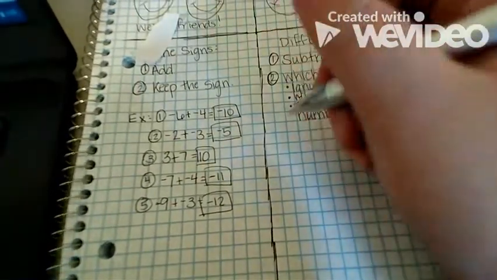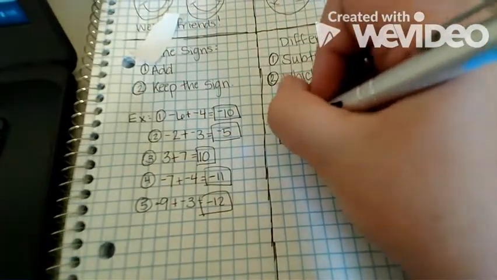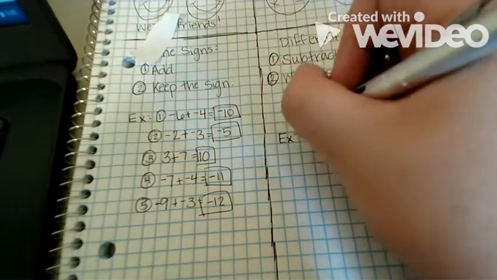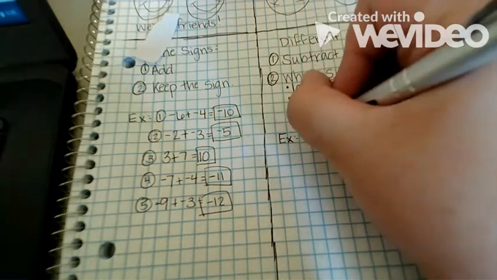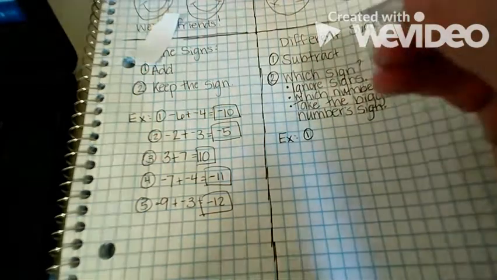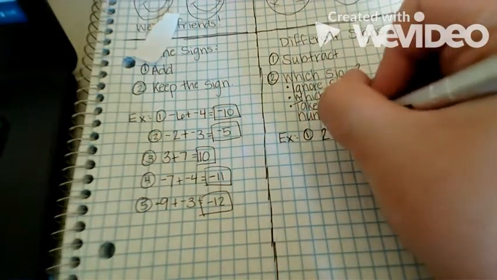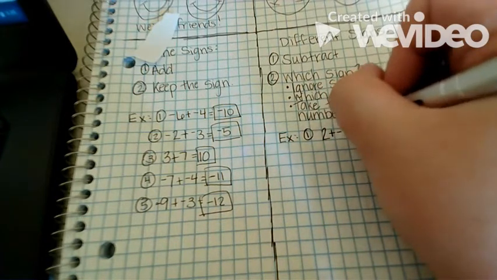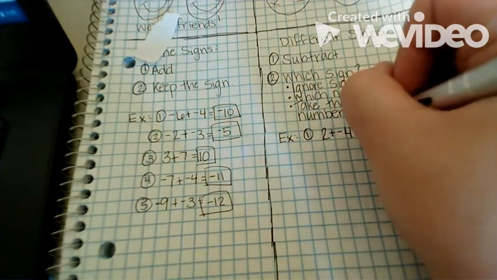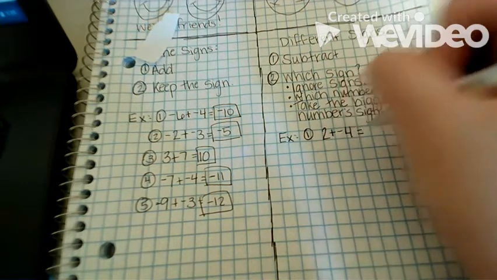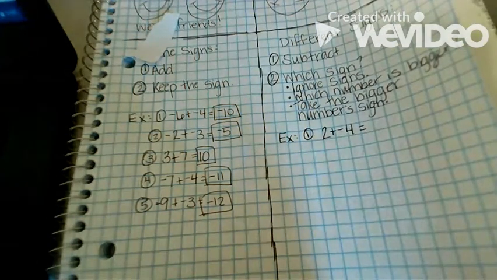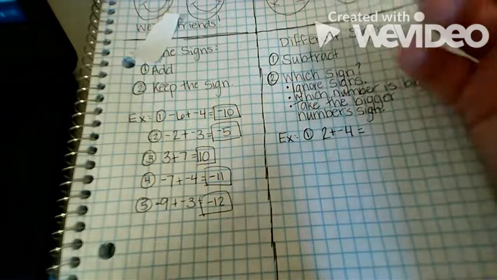All right, so example number 1. We have 2 plus -4. So we're going to go through our steps.